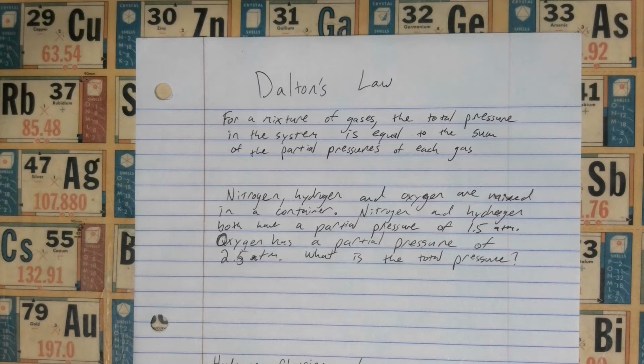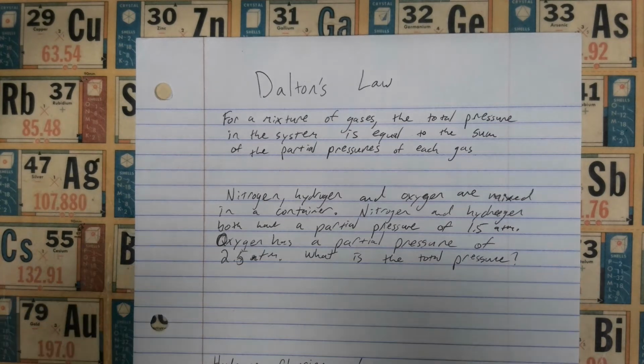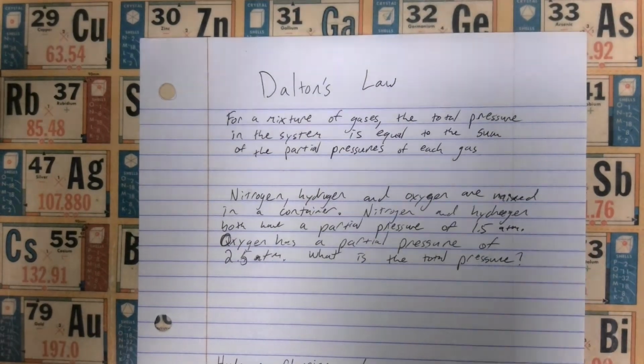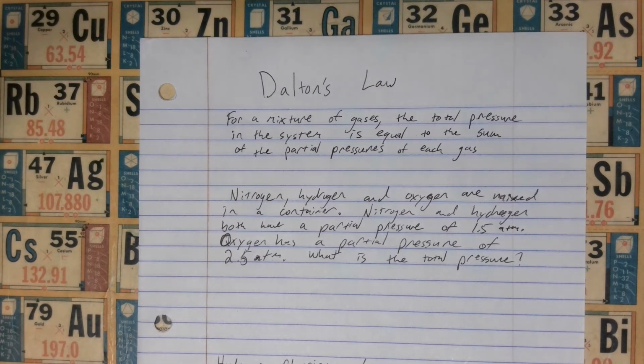So if you have, let's say, 3 gases in a container, you would take the partial pressures of each individual gas, so the pressure that each individual gas is placing on the container, and you're going to add them together, and that will give you the overall pressure, the total pressure.